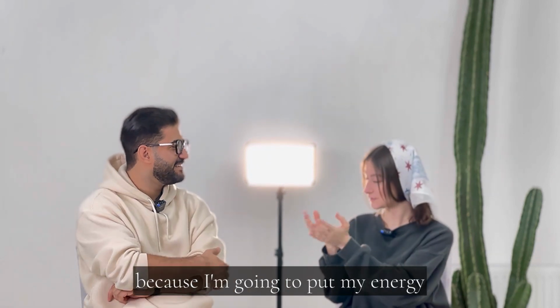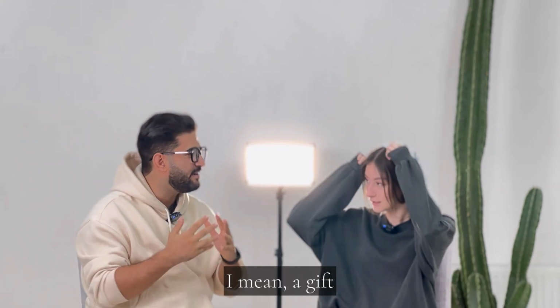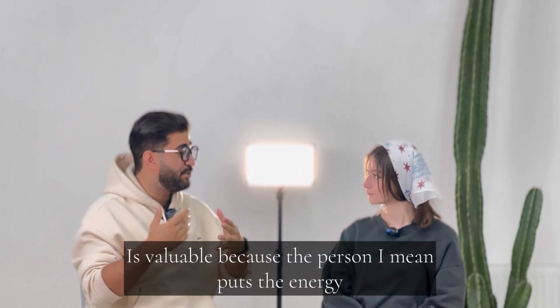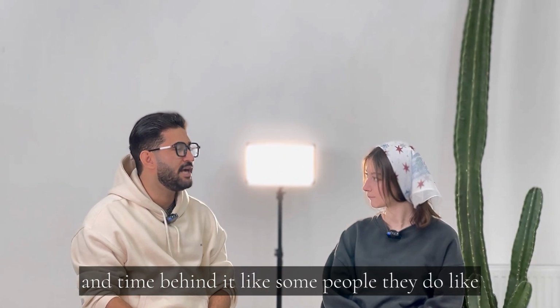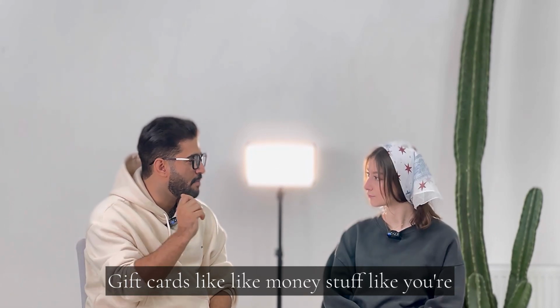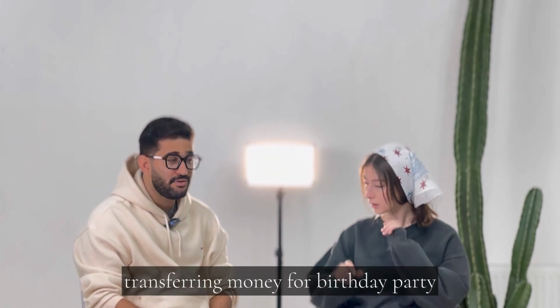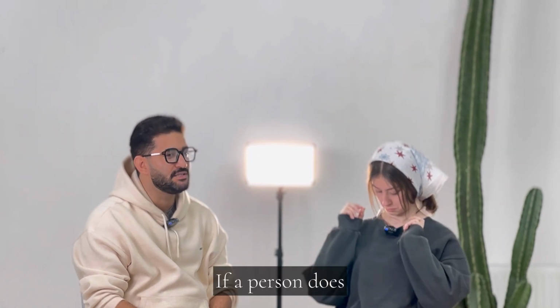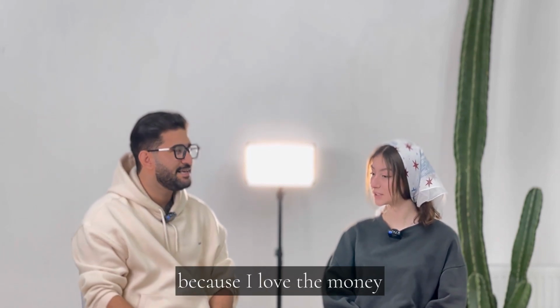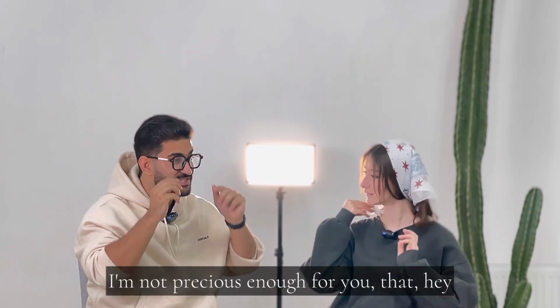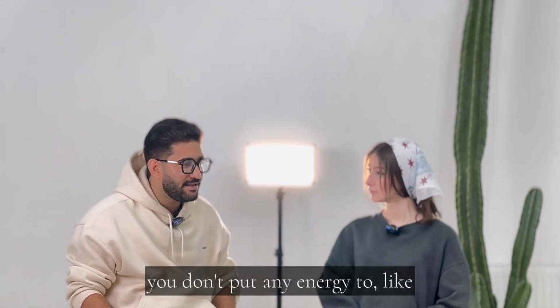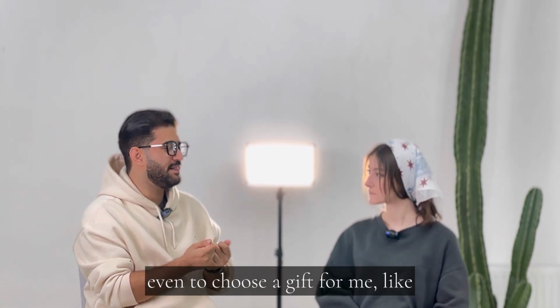Yes, the tiara is precious because I'm going to put my energy and effort and love into it. Actually, I do believe in that. A gift is valuable because the person puts energy and time behind it. Some people do gift cards, like money, transferring money for a birthday party. It's like an insult. If a person does that, I'm going to get sad and mad. I love money, but the fact that I'm not precious enough for you to put any energy into choosing a gift for me, even a simple gift would be enough.